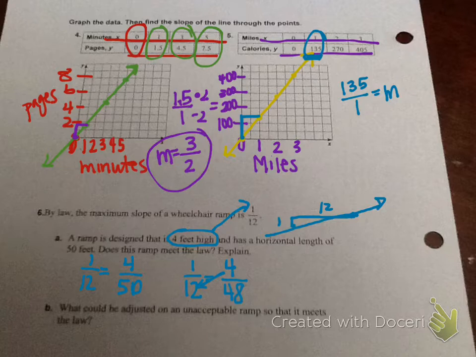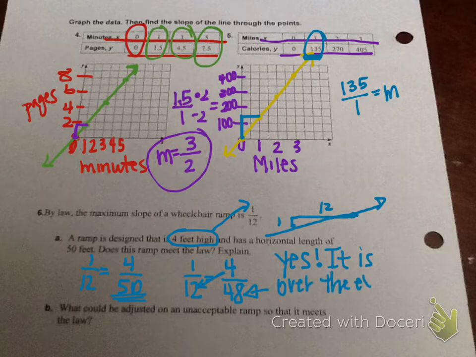So if it has to be 48 by law, would 50 be acceptable? Of course it is. It's just longer. So it is over the expected length.